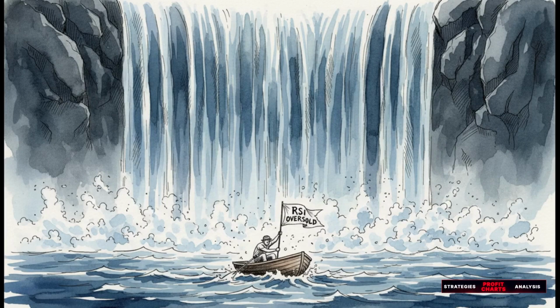Oh man, this one is an absolute account killer. Picture this. Gold is in a brutal, non-stop downtrend. Your RSI finally dips into oversold territory and you think, yes, this is it. Time to buy the bottom. You jump in and the price just keeps on tanking. Why? Because in a powerful downtrend, an oversold signal doesn't mean a reversal is coming. It just means the selling pressure is intense. That signal was completely useless because you ignored the most important context of all, the overall trend.